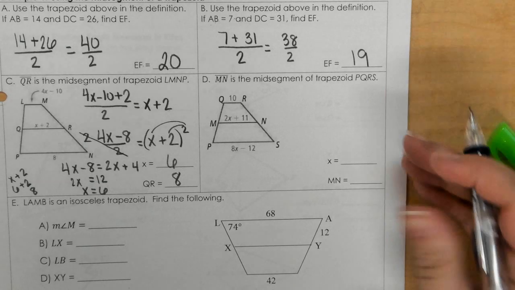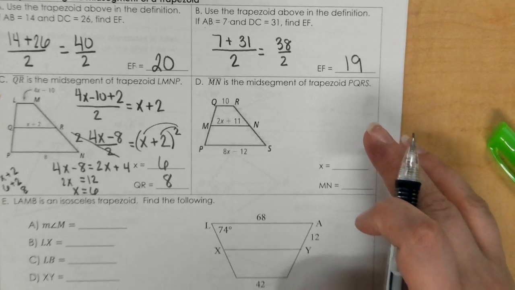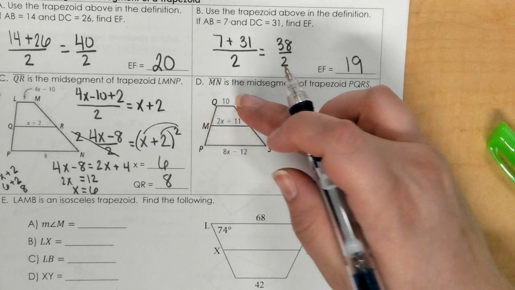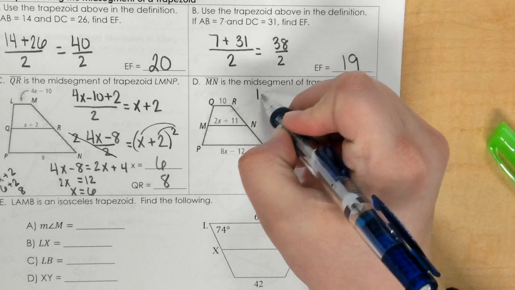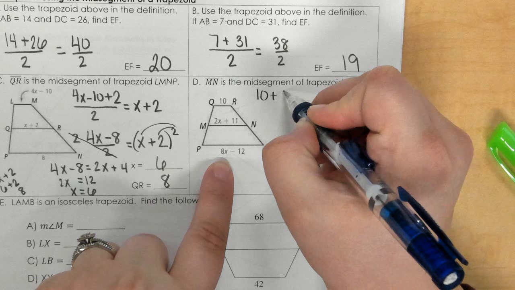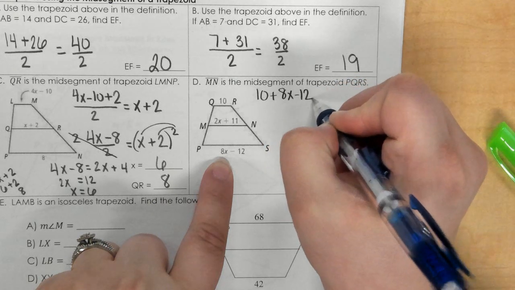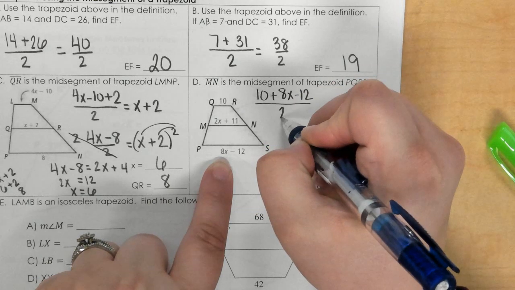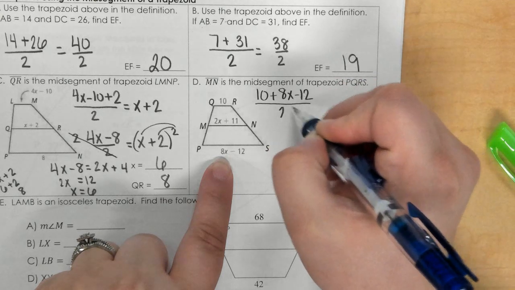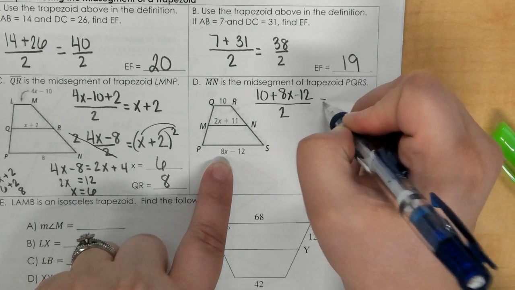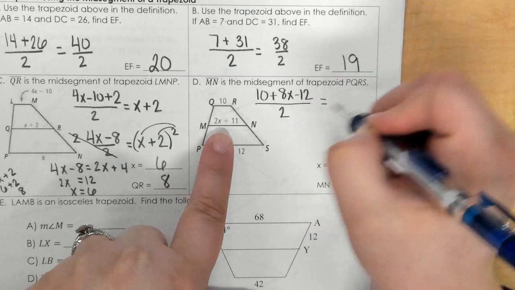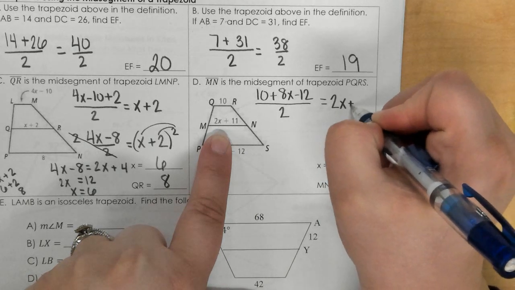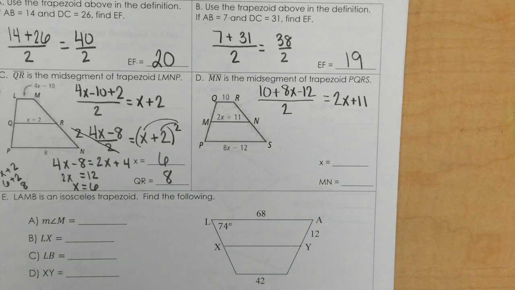Okay, so in letter D, we have kind of the same setup. Your average of your bases, so 10 plus the 8x minus 12, which is your average. So add your bases, divide by 2, and then that equals the midsegment, 2x plus 11.